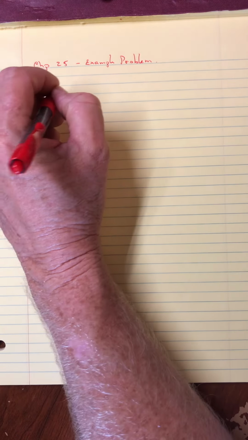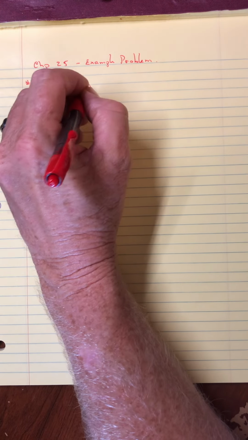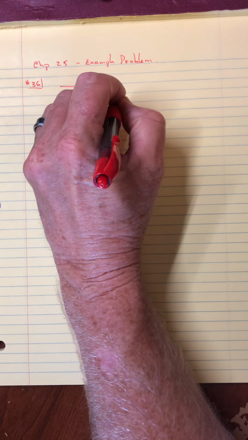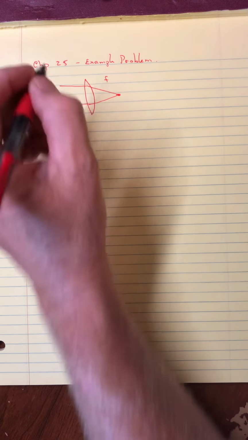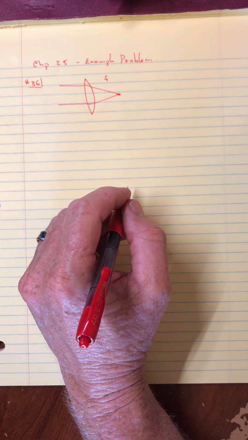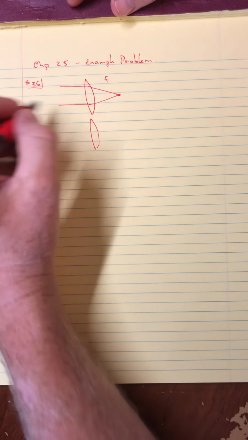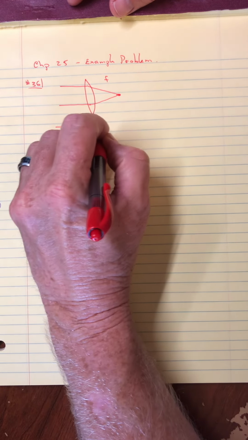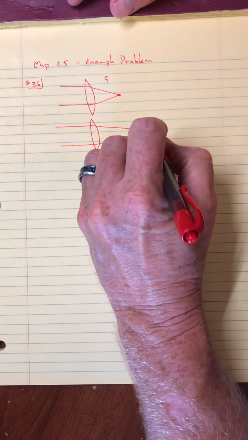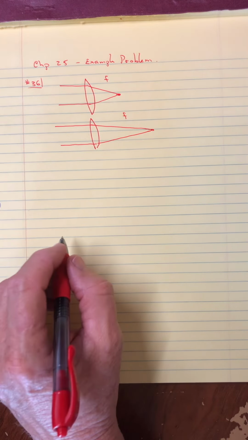Okay, so when you make a lens and it has a particular focal length, then you have a less powerful lens. What you mean is it doesn't converge the light so easily, or to put another way, it has a longer focal length.